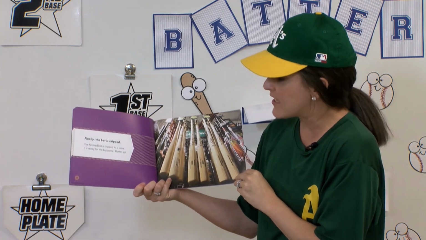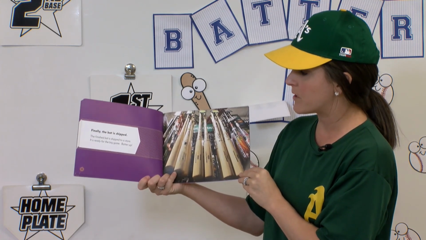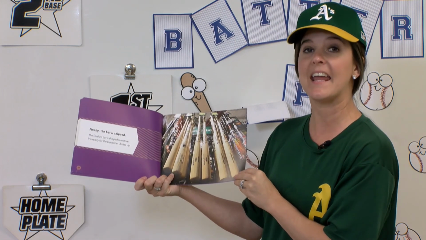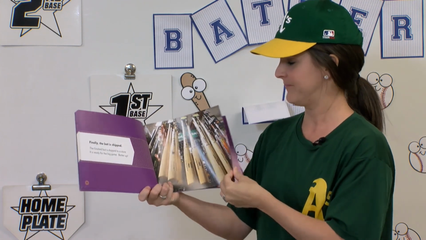Finally, the bat is shipped. The finished bat is shipped to a store. It is ready for the big game. Batter up. Okay, and then we have some of our text features we've been talking about.